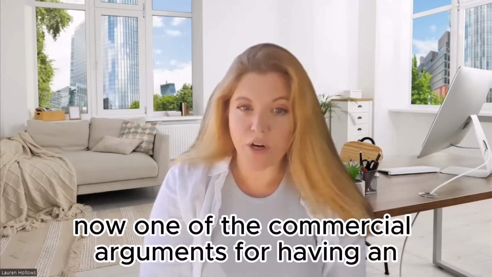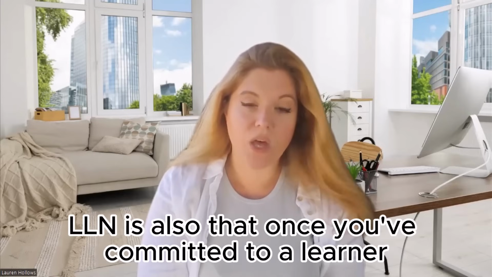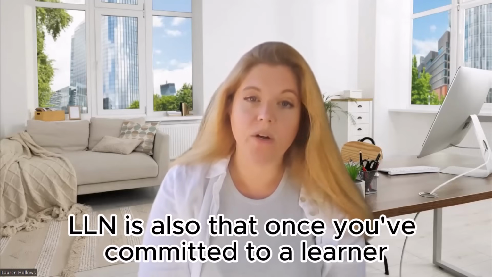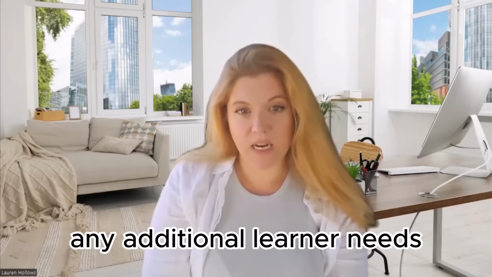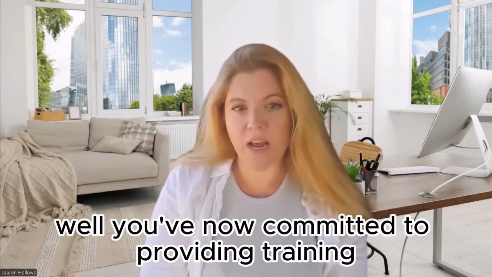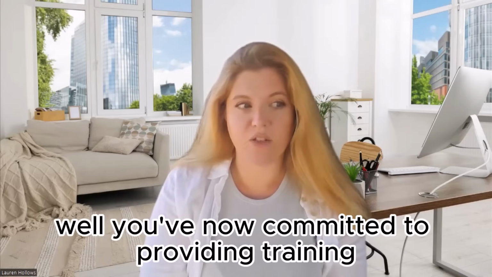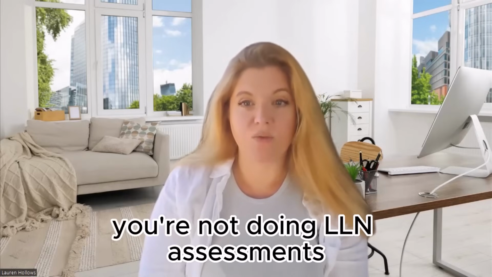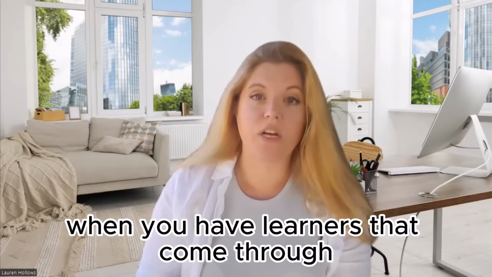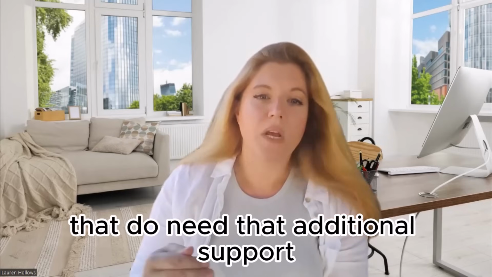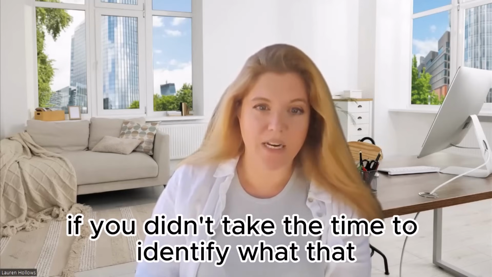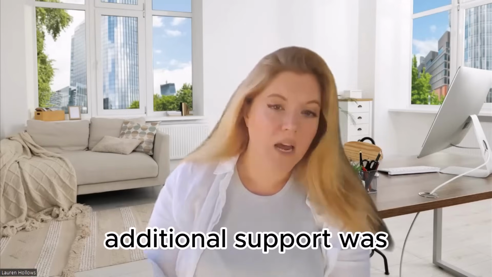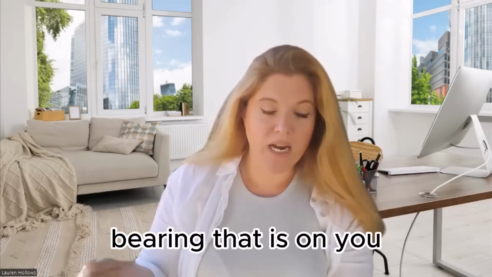Now, one of the commercial arguments for having an LLN is also that once you've committed to a learner, any additional learner needs that come up after the fact, well, you've now committed to providing training and assessment for that learner. So if, for example, you're not doing LLN assessments, when you have learners that come through that do need that additional support, if you didn't take the time to identify what that additional support was, the cost of bearing that is on you.